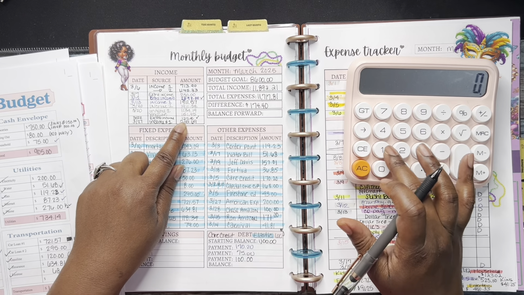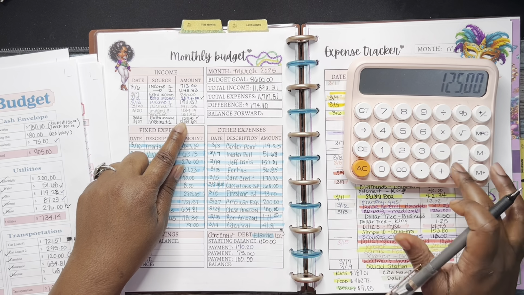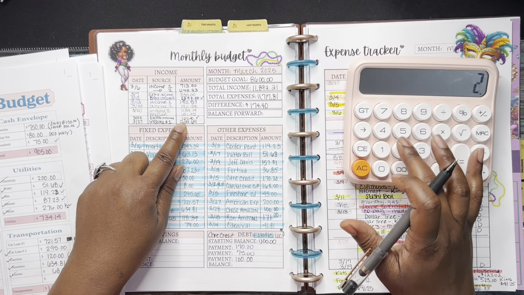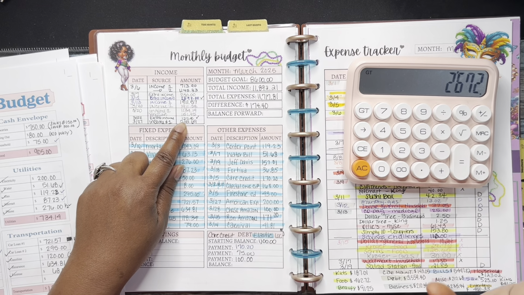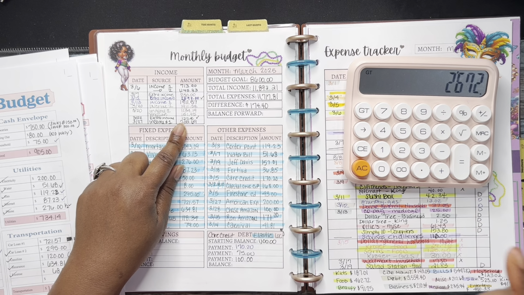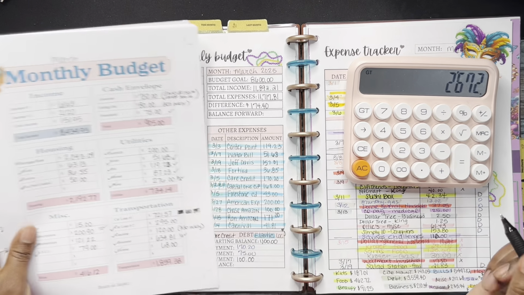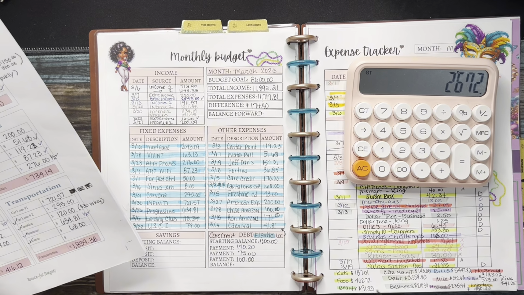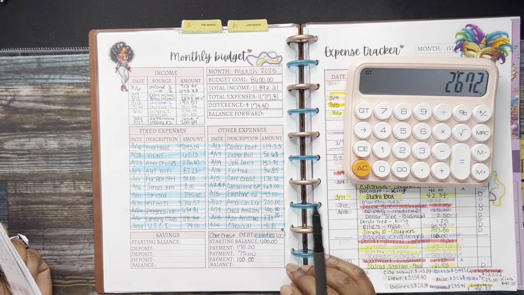So 2,547 plus 125, okay, $2,672 was additional that I did not expect. And that's why a lot of my numbers as far as bills and expenses are higher than what I budgeted for, because I allocated some of that money.